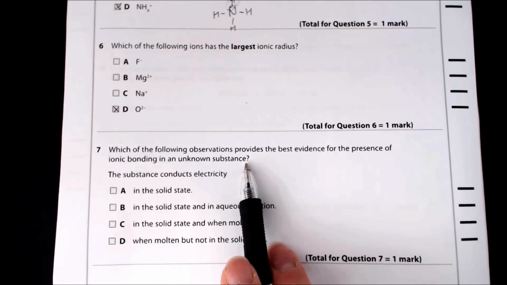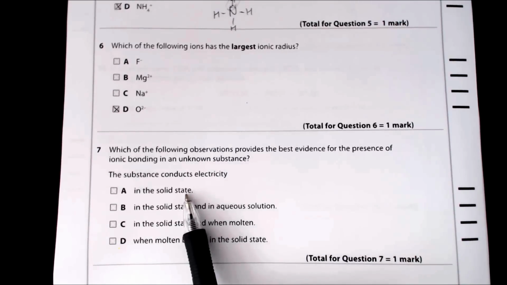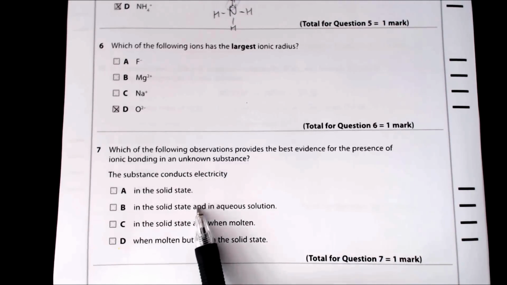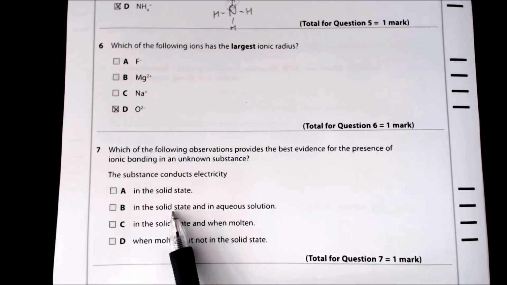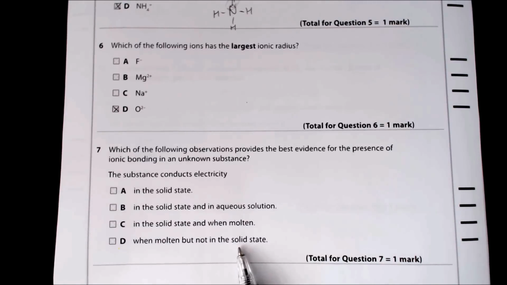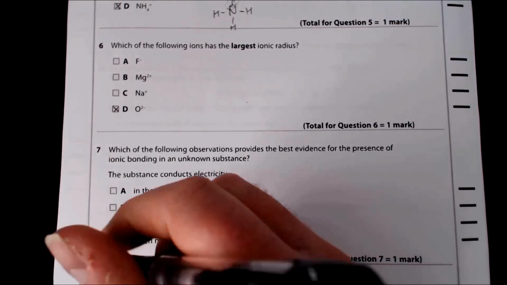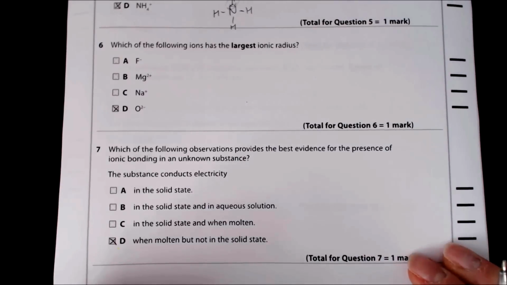So with this one, obviously it's ionic, so in a solid state it won't conduct electricity. The options that say it conducts in the solid state can be ruled out, so the only one left is only when molten, but not in the solid state. So that's the final one, which is D.